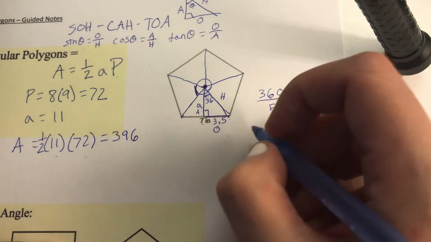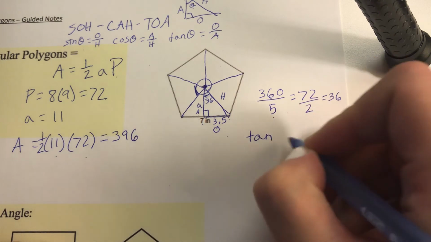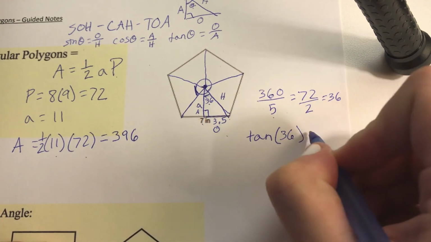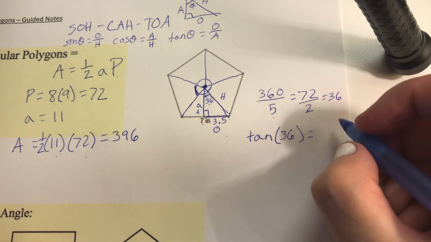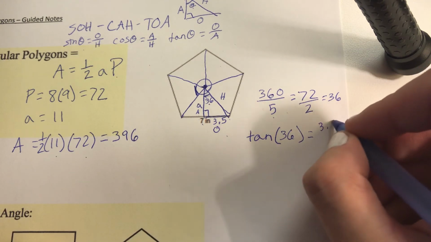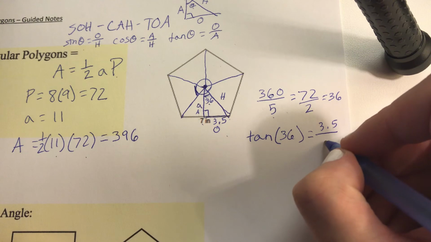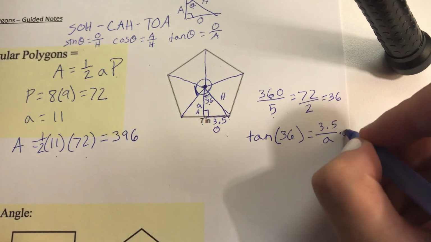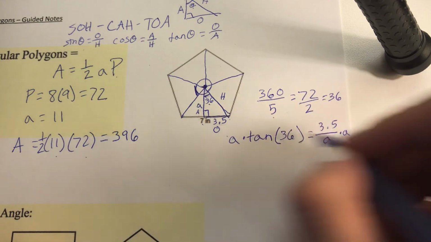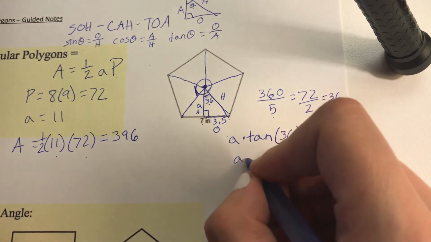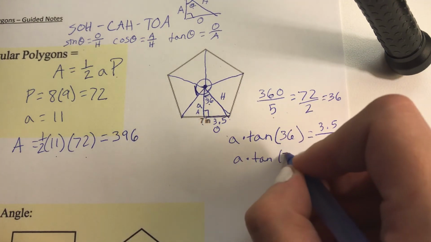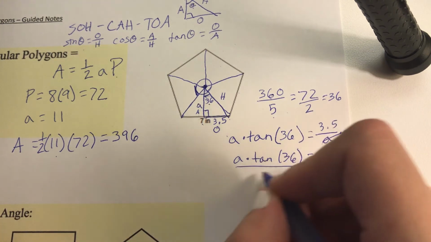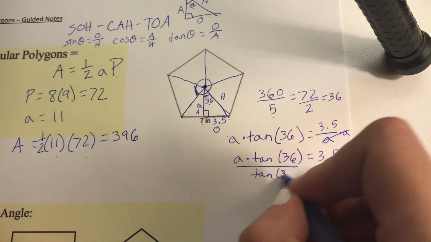Tangent is my opposite over adjacent. The angle I'm going to use is 36. Then opposite over adjacent is 3.5 all over my A. To solve for A, we have to multiply by A, hopefully you remember this from when we did trig, and then we'll divide by tangent of 36.